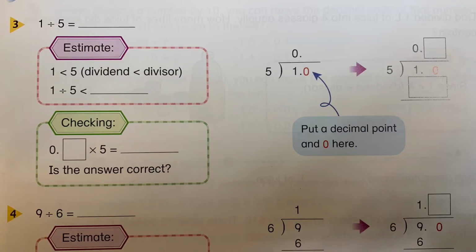And we continue with the next example. The divisor is bigger than the dividend, so the answer must be smaller than 1. Again, inside the 1 there is no 5. We start with the 0 and the point. Inside the 10, how many 5s are there? There are 2. 2 times 5 is 10 and 0 remains. So the answer is going to be 0.2. If we multiply 0.2 by 5, we get 1, which is the correct answer.